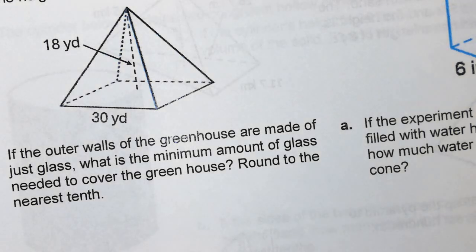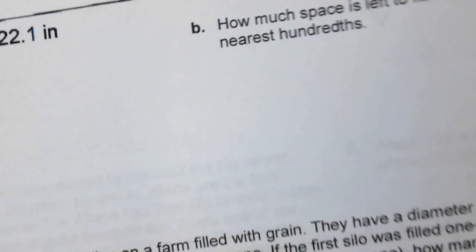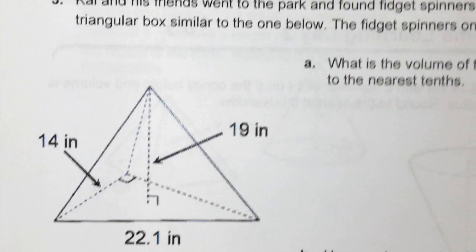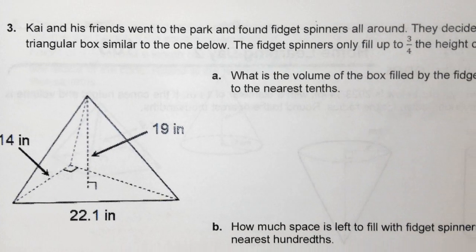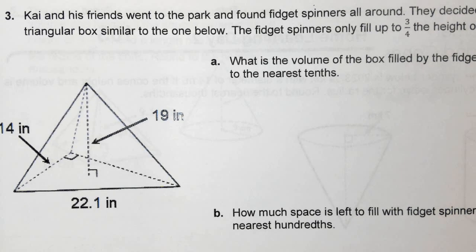Got one more problem I'm going to do with you. It's going to be on home learning. Number 3. Zoom out just a little bit. This one right here says Ty and his friends went to the park and found fidget spinners all around. They decided to collect them in a triangular box similar to the one below. The fidget spinners only fill up 3/4 the height of the box. What is the volume of the box filled with fidget spinners? Round to the nearest tenths.